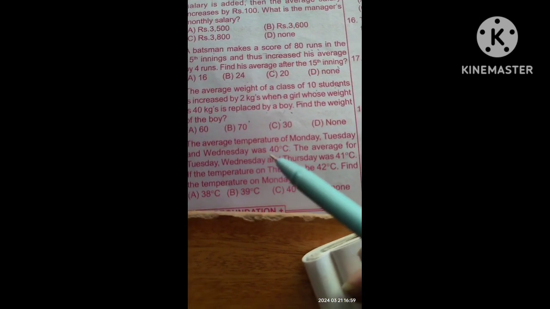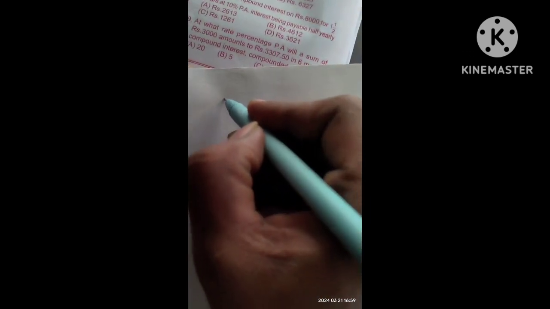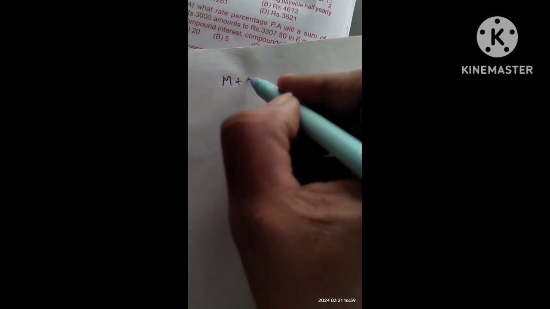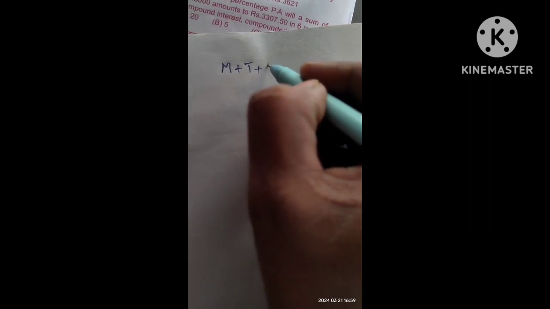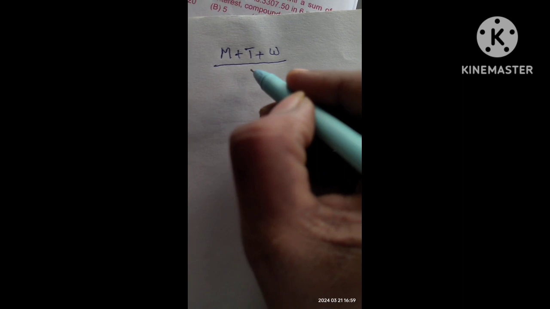See once again. The average temperature of Monday, Tuesday, Wednesday is 40 degrees centigrade. So the average of the first 3 days means the temperature on Monday plus Tuesday plus Wednesday. Average means sum of observations by number of observations.